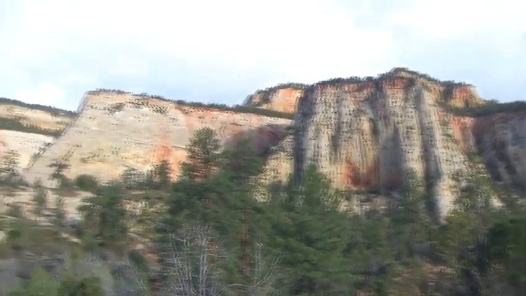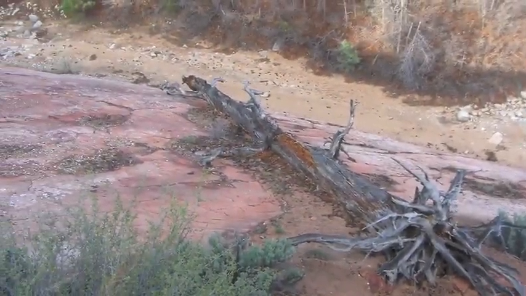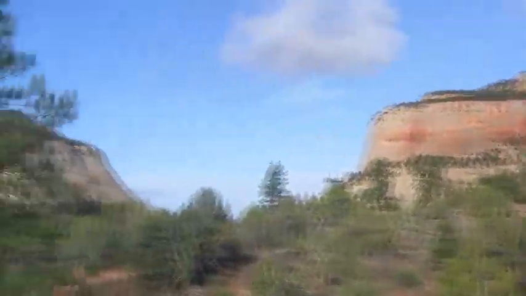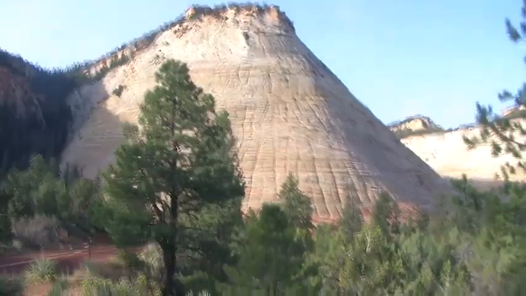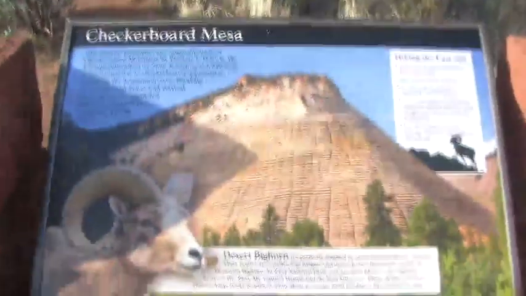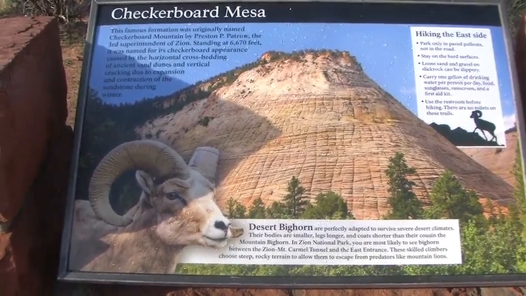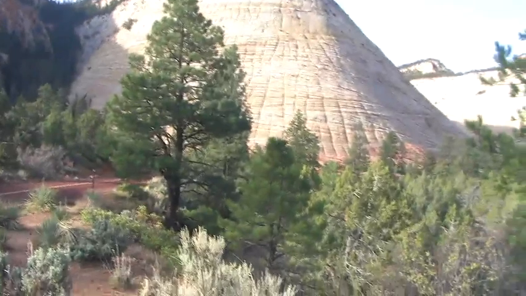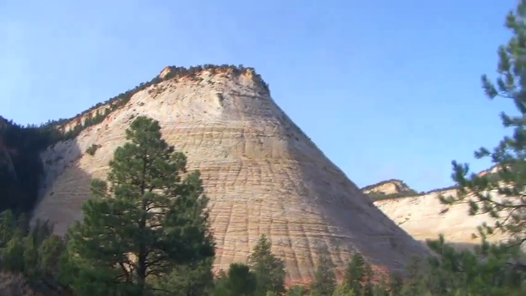So there's another canyon to get to see inside the canyon. This was named for its checkerboard appearance. It's caused by horizontal cross-bedding of ancient sand dunes and vertical cracking due to expansion and contraction of sandstone during the winter.